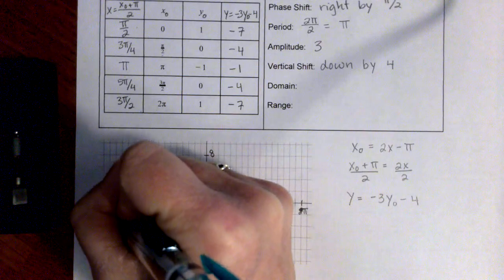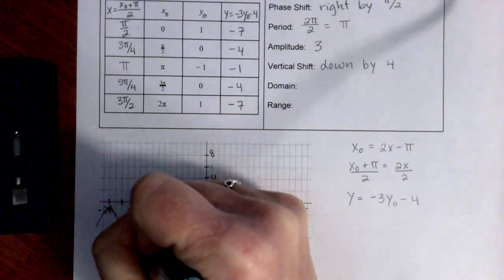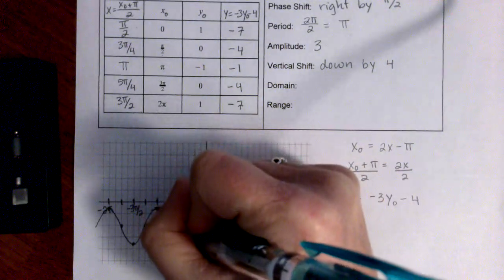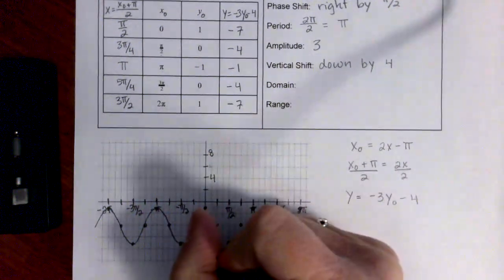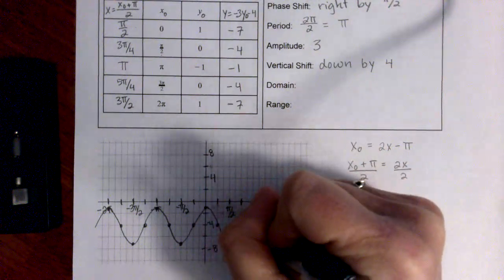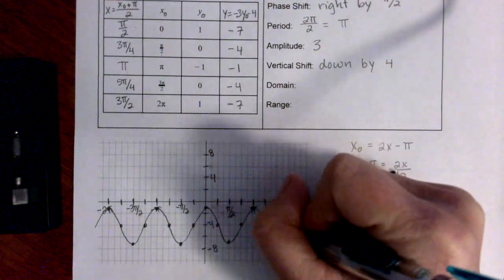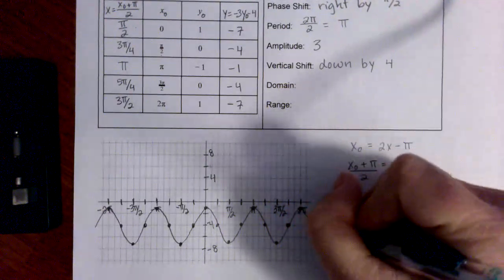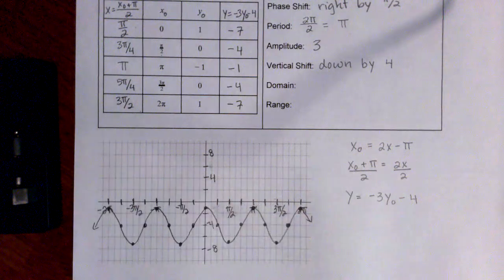And then I'm drawing in, it's a cosine wave. So it should look like a wave. It shouldn't be pointed. It's a nice smooth curve. That looks like this. I want arrows at both ends to show that it returns.